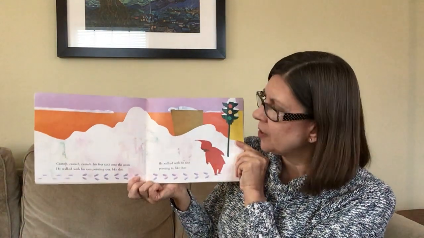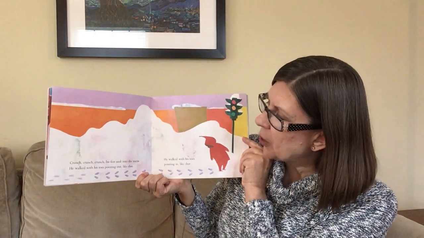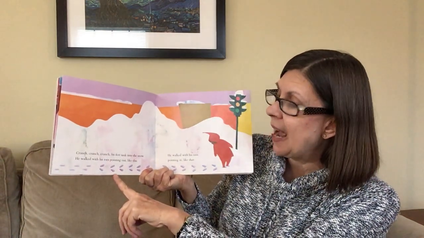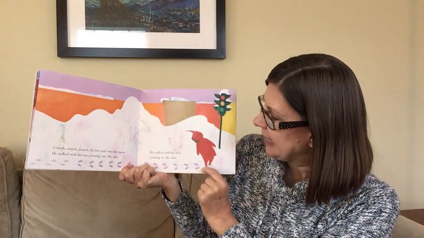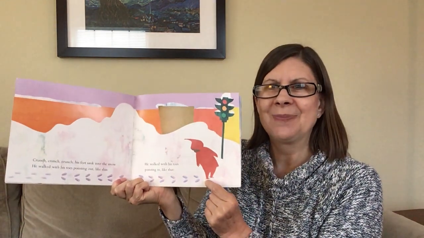Crunch, crunch, crunch. His feet sank into the snow. He walked with his toes pointing out like this. He walked with his toes pointing in like this.